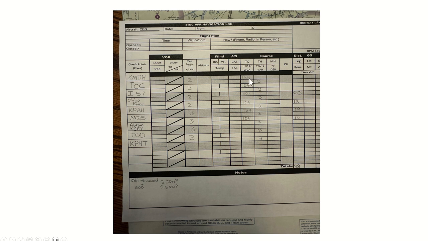So if we've got the true course of 154 from KMDH to top of climb, and we've got 2 for our variation, because it was 2 west so we're adding, then what should really go in this box for magnetic course is 156. It makes no difference to me if you put anything in this magnetic course column, because you will be able to get that information here anyway.